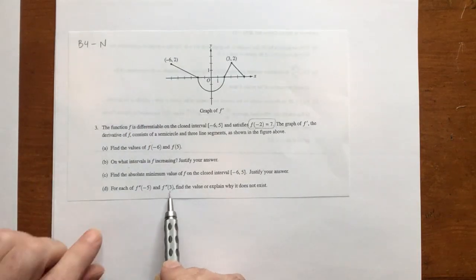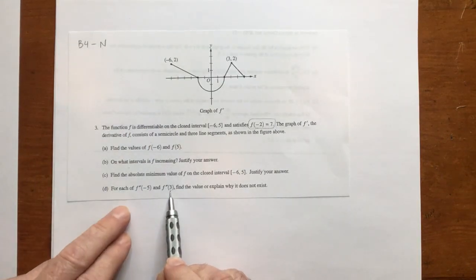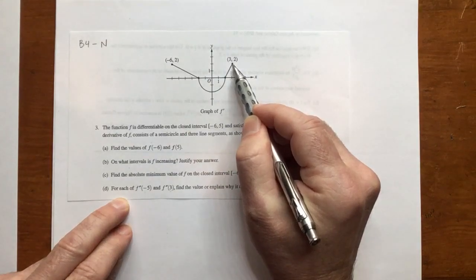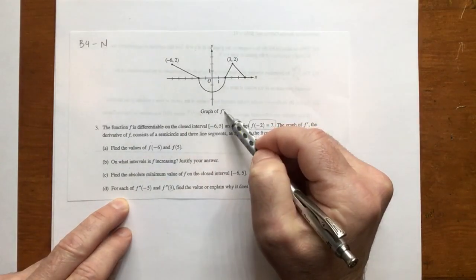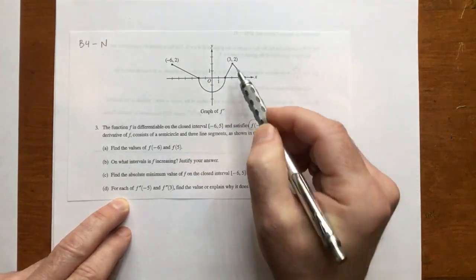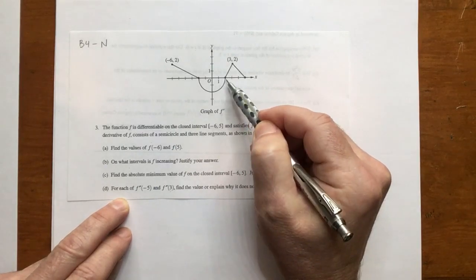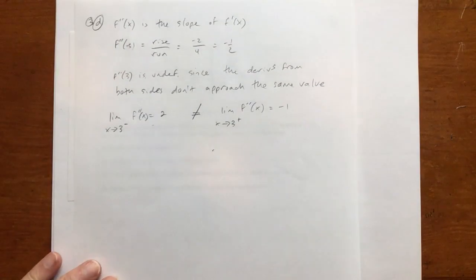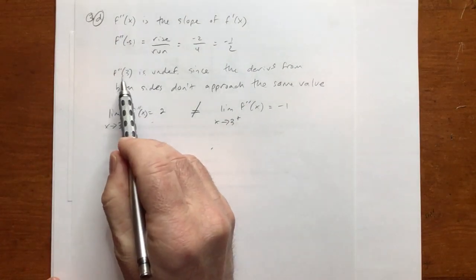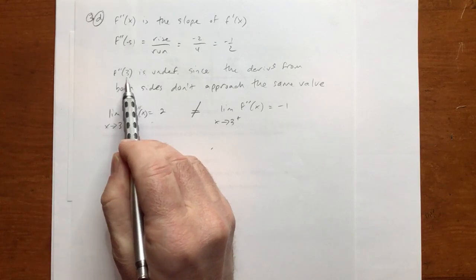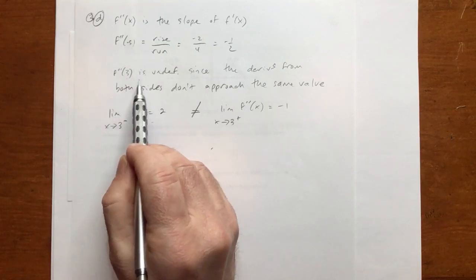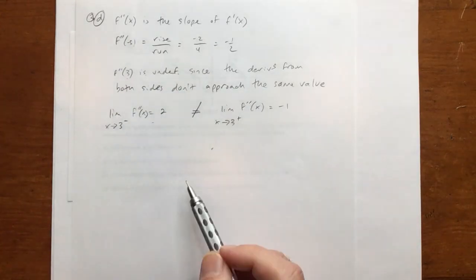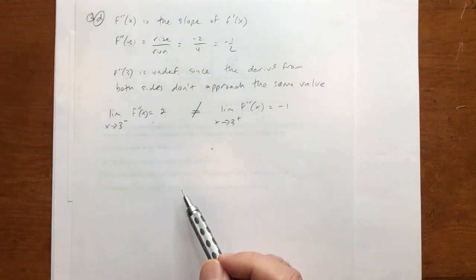Okay, but then on the second value, x equals 3, here I have to find the derivative of f prime. For the derivative to exist here, we would have to be approaching the same slope from both sides. And clearly we're not, so we would say that f double prime, or second derivative at 3, is undefined since the derivatives don't approach the same value.